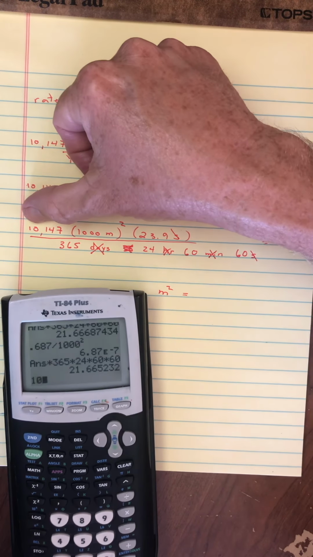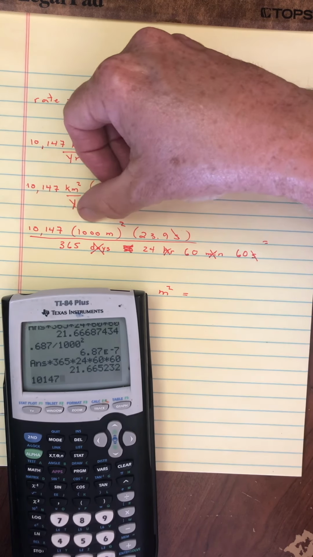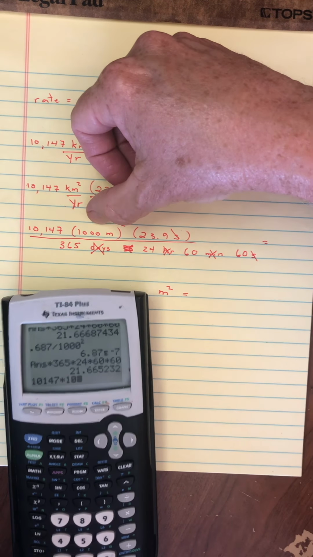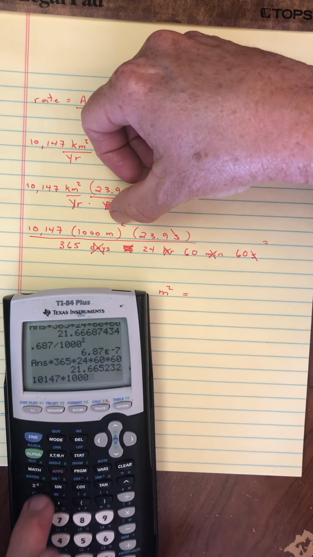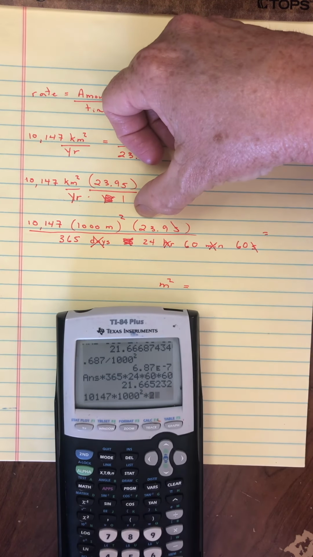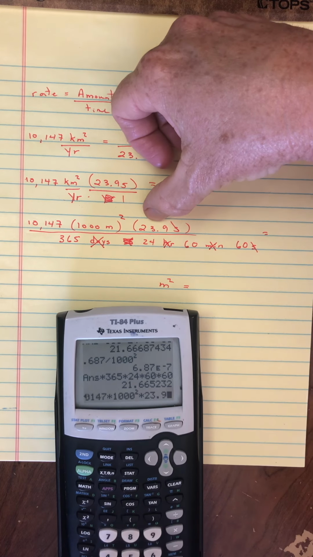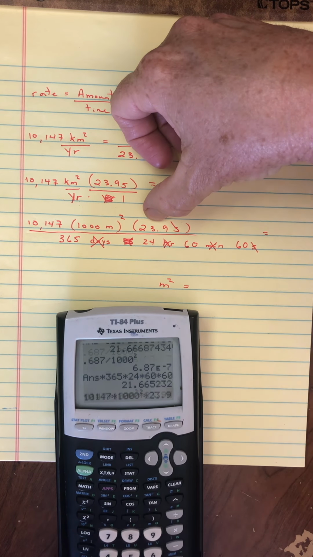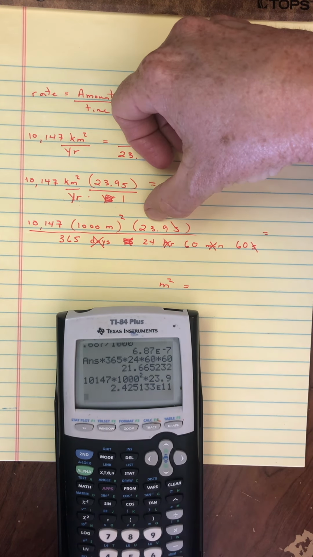So across the top, I got 10,147 times, and I've got the number 1,000. Now remember, it's squared. And then times the 23.9. Okay, so that's the top.